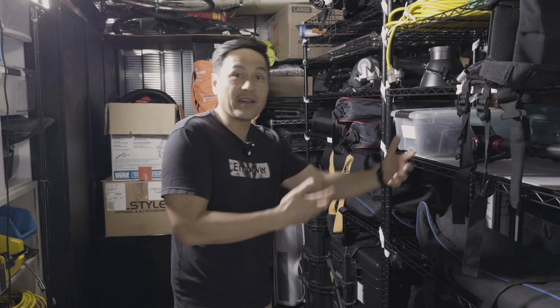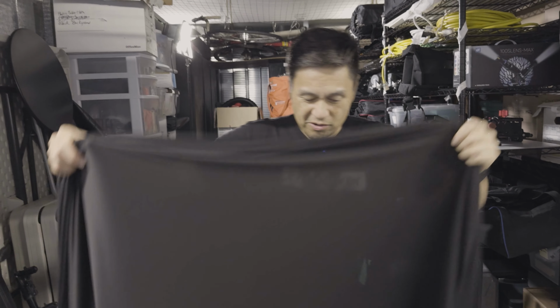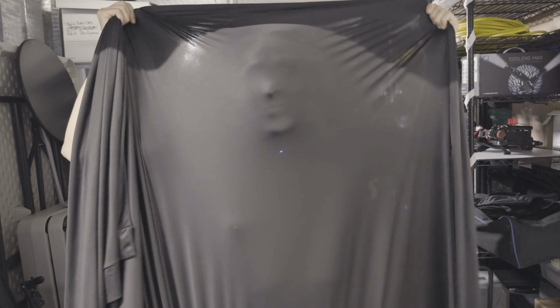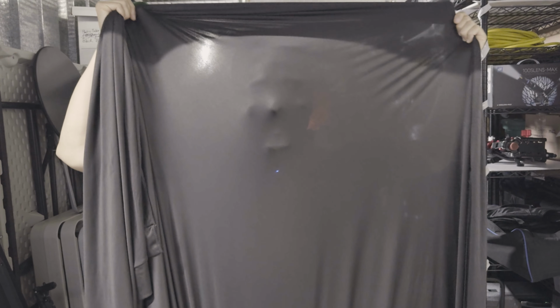I don't know how stretchy this is, but this is some of the fabric that I have. So if we go like this, can you see that? Yeah. Does it look like a face? Yeah. So let's say that's the wall. It won't be backlit like this, but then that emerges from the thing.